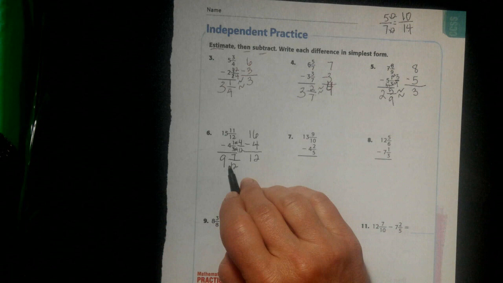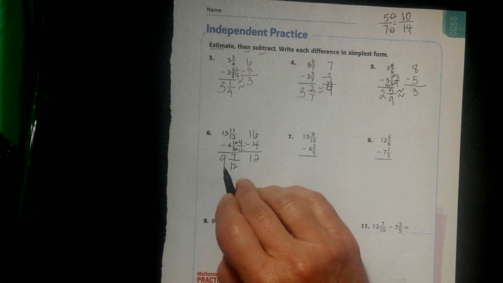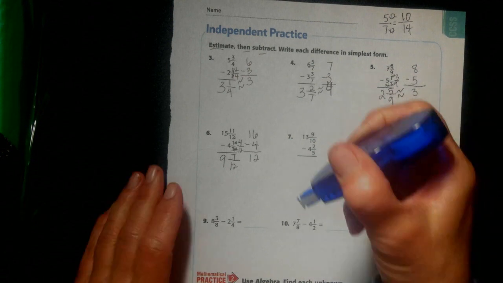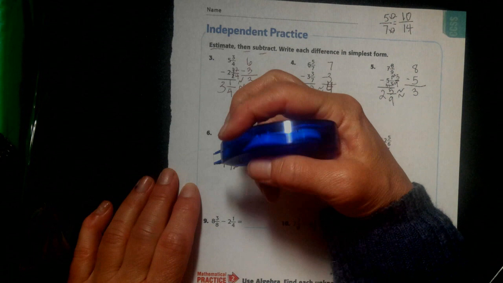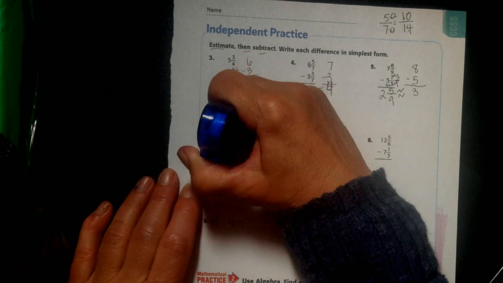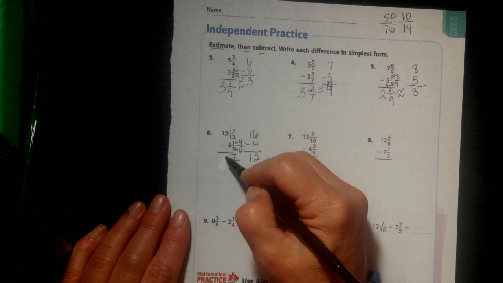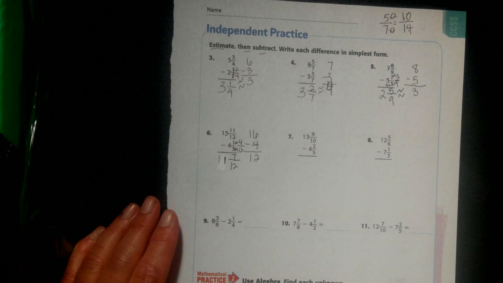So this is going to be closer to, oops, I messed up here, didn't I? Sorry. I don't know what I was doing. Sorry. I did mess up here, didn't I? 15 take away 4 is not 9. What was I thinking? Right, 15 take away 4 isn't a hard problem to do. Why did I put 9? 5 take away 4 is 1, and I bring down my 1. Right, it's 11 and 7/12.